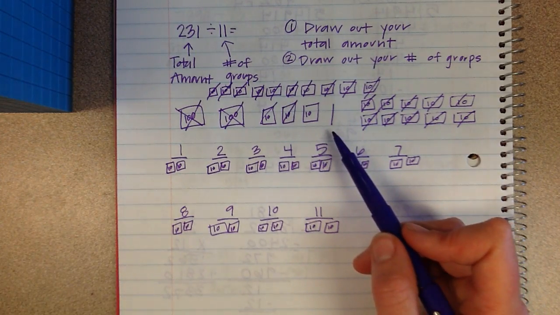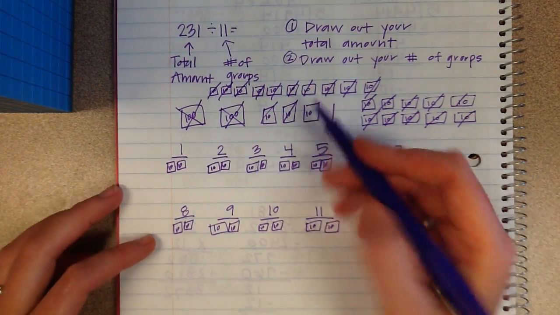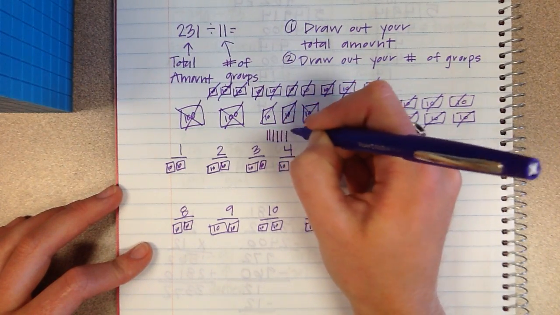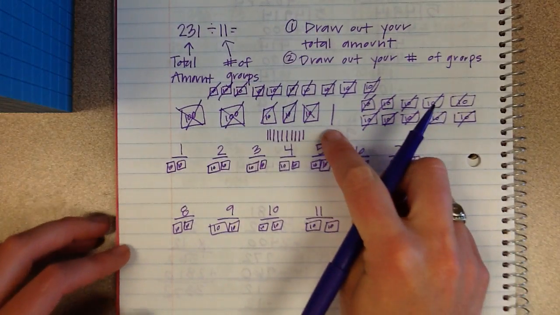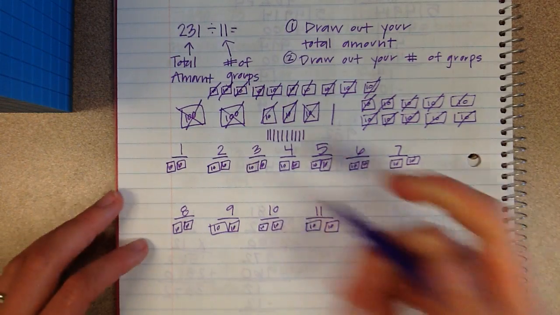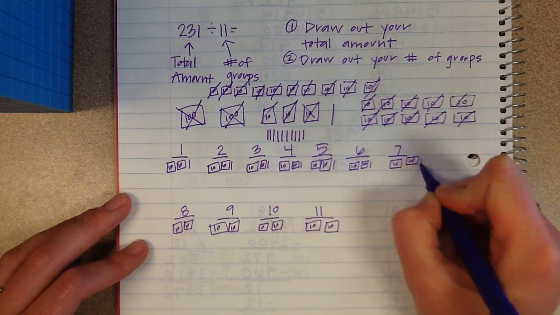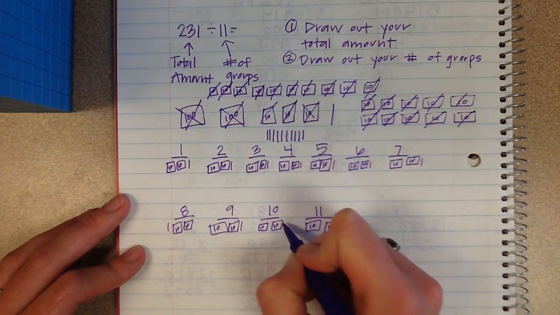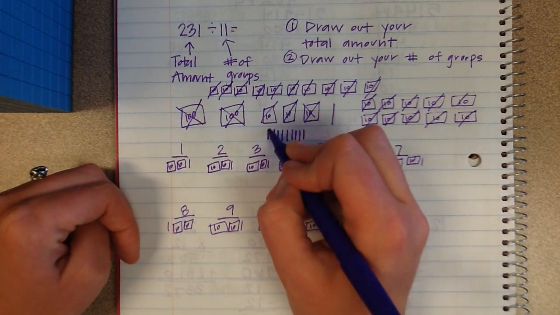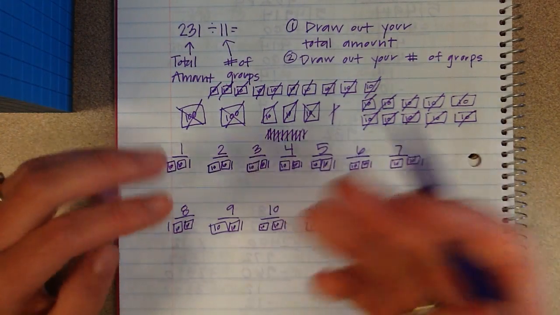And I can think, what do I know about my grand total that I have right now? I know I have 11. So I can break this down to 1, 2, 3, 4, 5, 6, 7, 8, 9, 10. Now I have 11 total from this one over here. I know 11 goes into 11 one time. So I can pass one out to each group. Now I have nothing left. I've passed it all out.